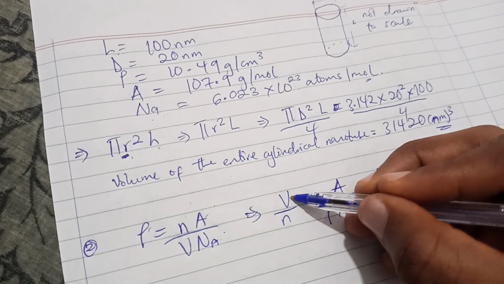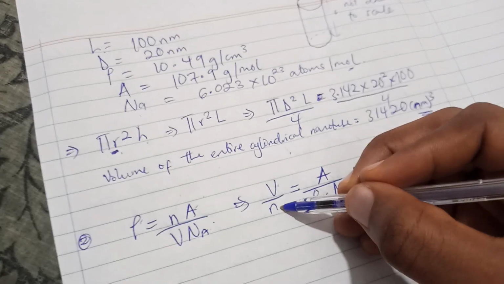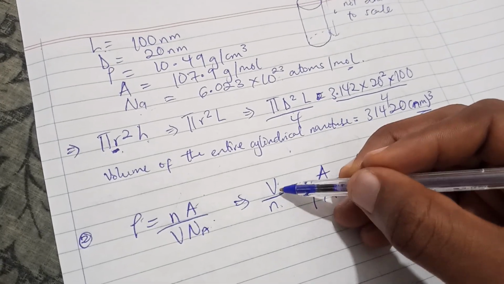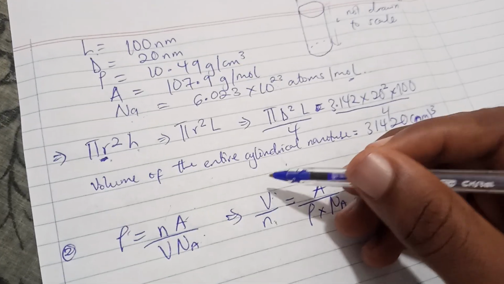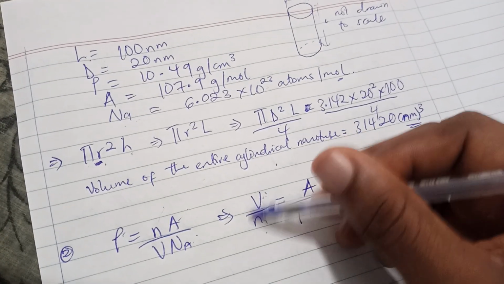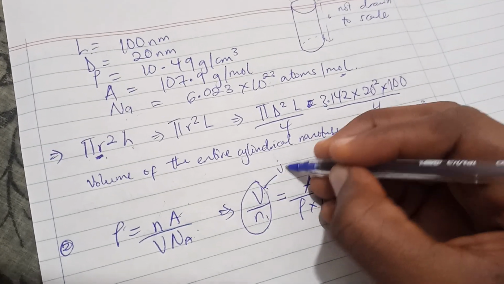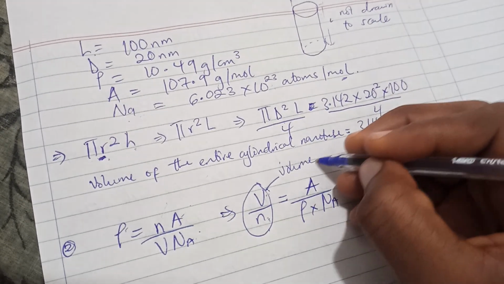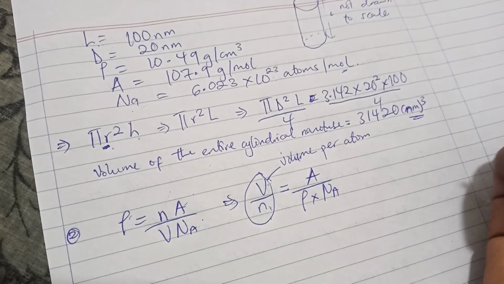So it's like you have a big volume and you know the number of atoms in that volume. Okay, so if you want to find the volume of one atom in that volume, you just divide the total volume by the number of atoms in that volume and you get the volume per atom. This is what we call the volume per atom, right?